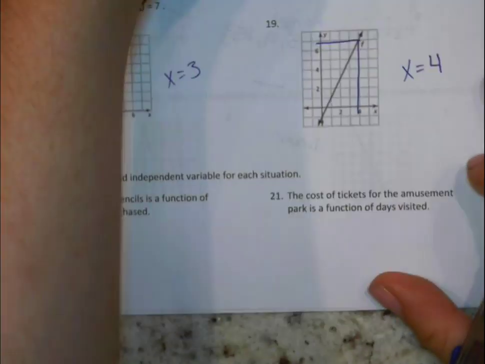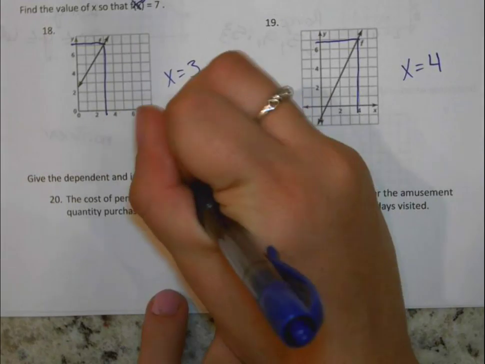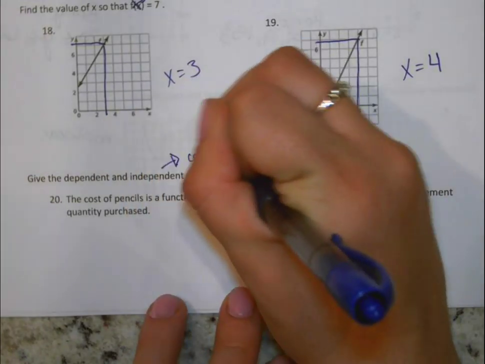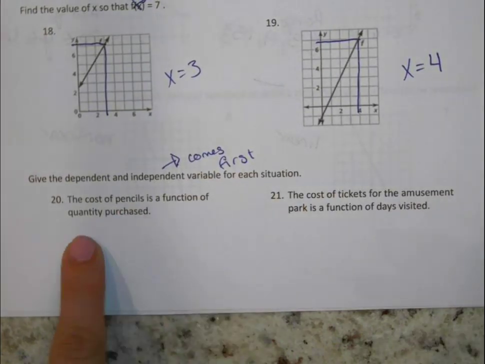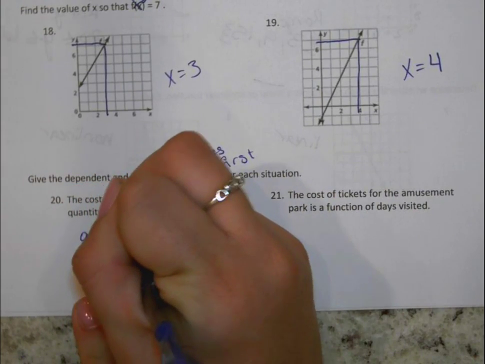If I take a look at number 20, it wants me to decide which one is dependent and which one is independent. Independent comes first. And not first in the sentence, but first in the situation. So it says the cost of pencils is a function of quantity purchased. So quantity is independent.